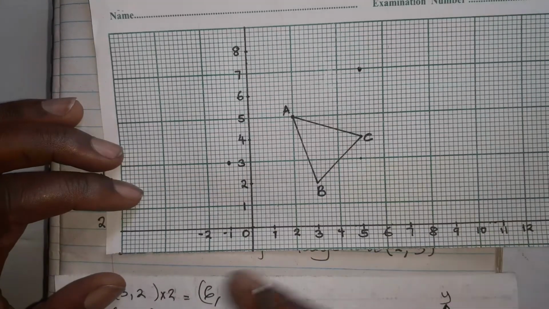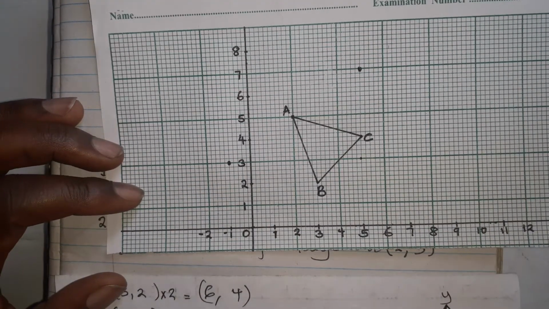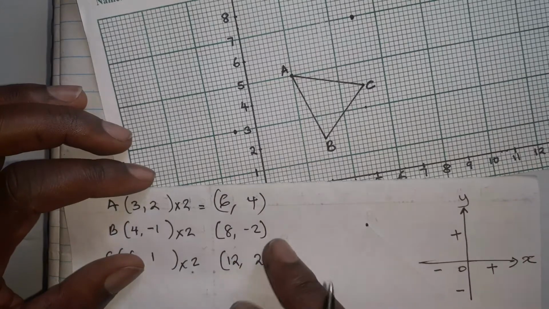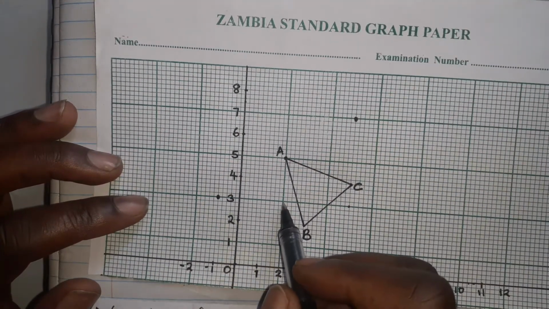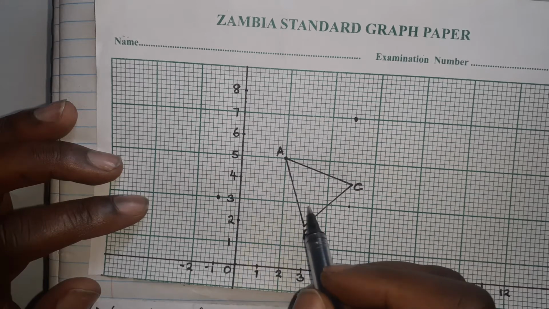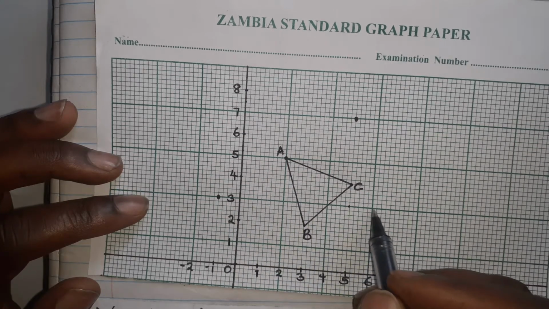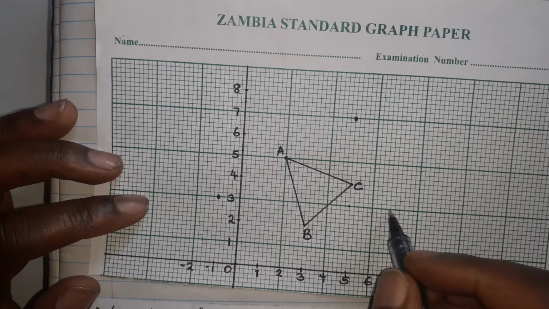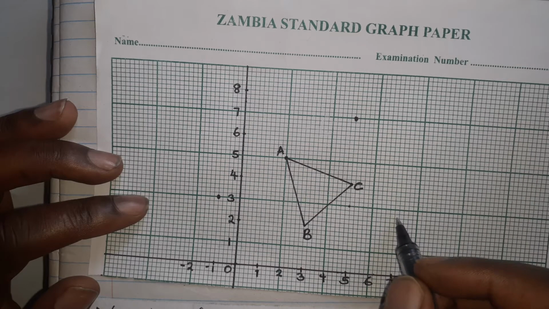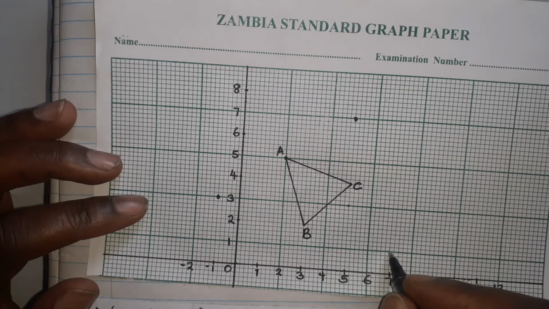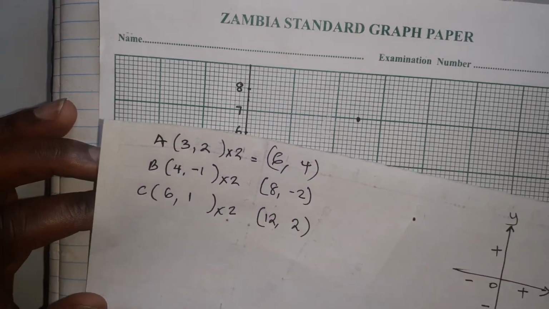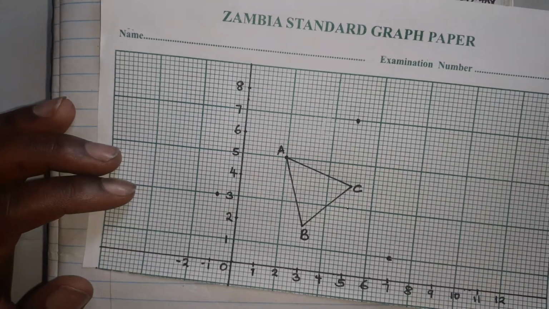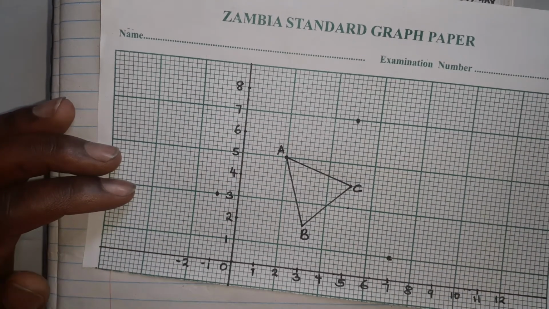For our B, we have 8, negative 2. So we are here: 1, 2, 3, 4, 5, 6, 7, 8. Then we come down by how many steps? 2 steps, because we have negative 2 here. So this is where our B is going to be.